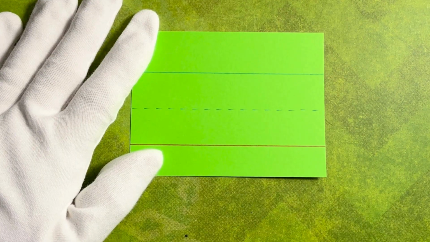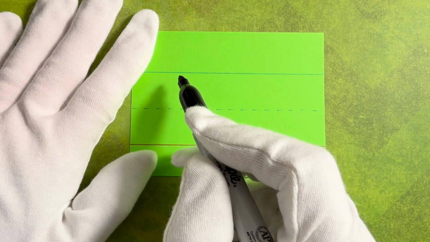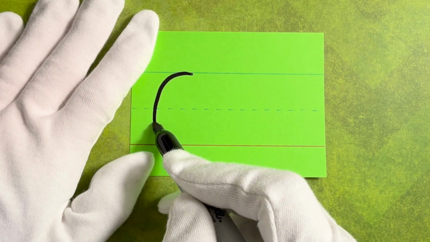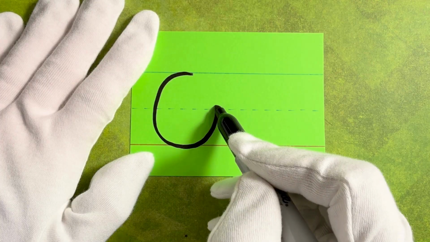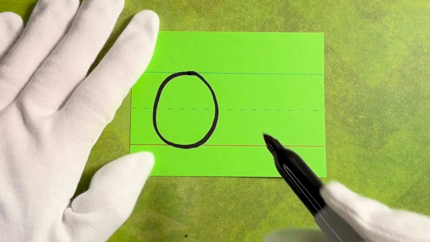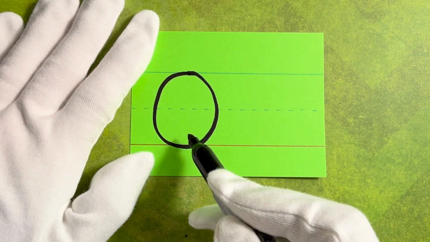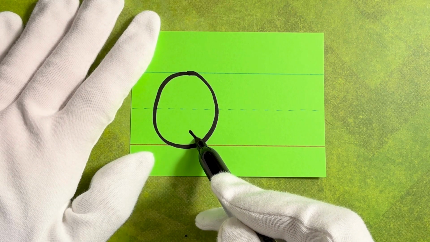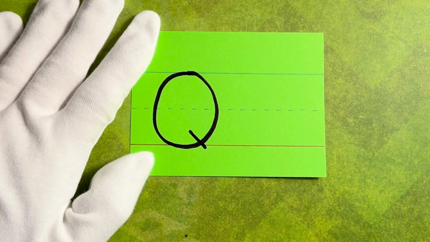Forming uppercase letter Q. Start at the top and pull to the left, forming a complete circle. Go around back up to the top and connect. Now go up into the circle about one finger's worth and pull down a stick.